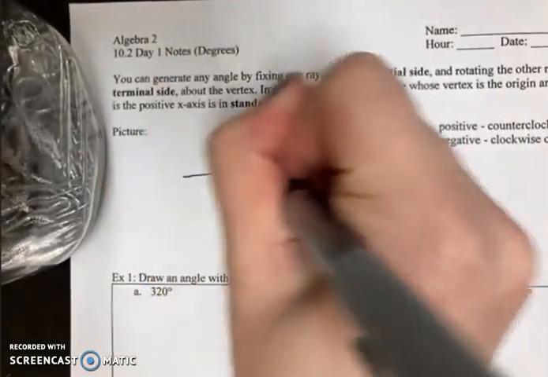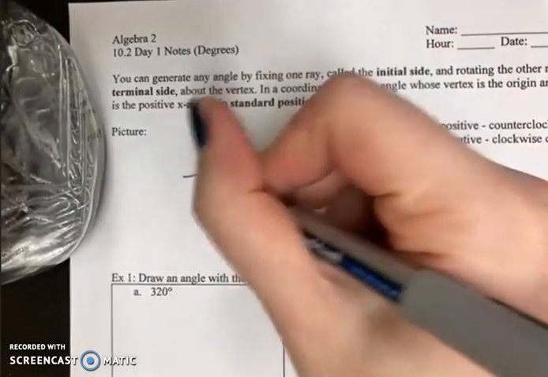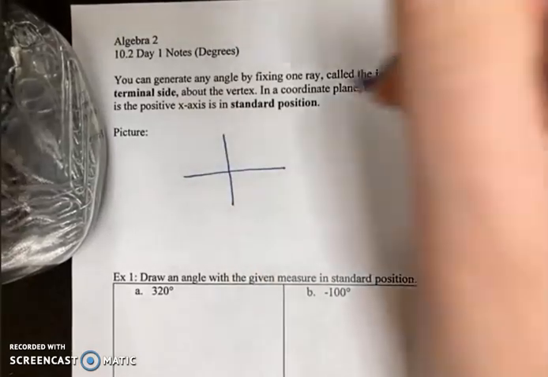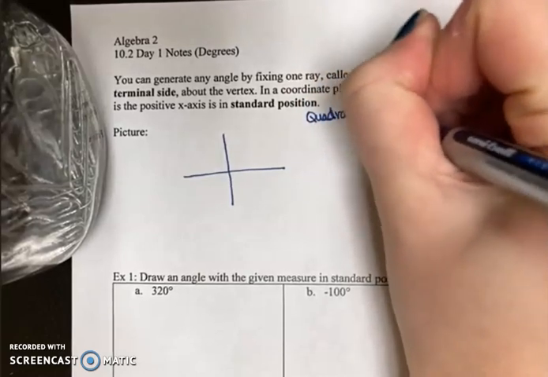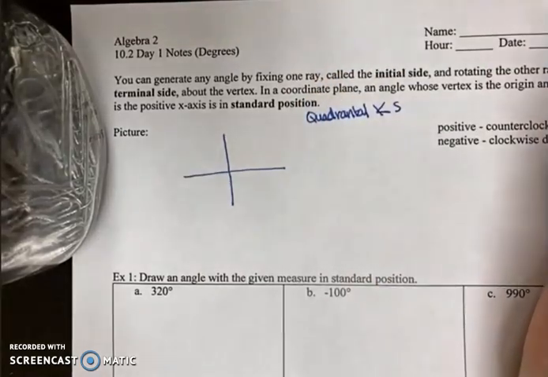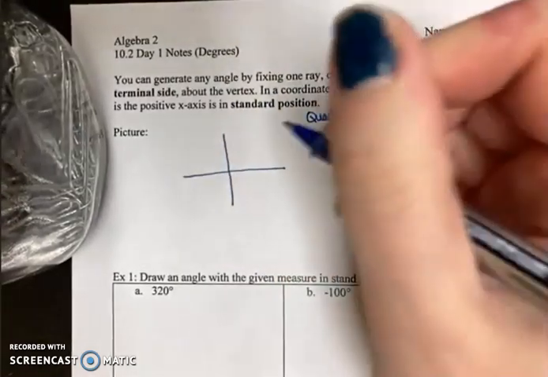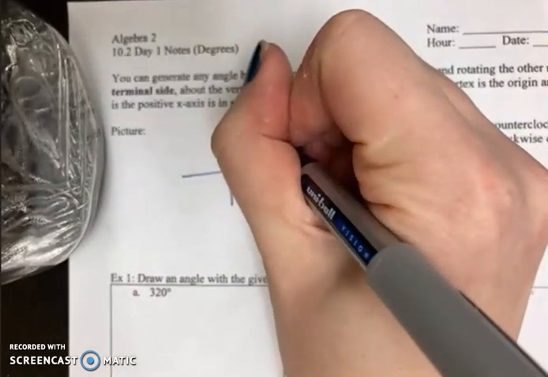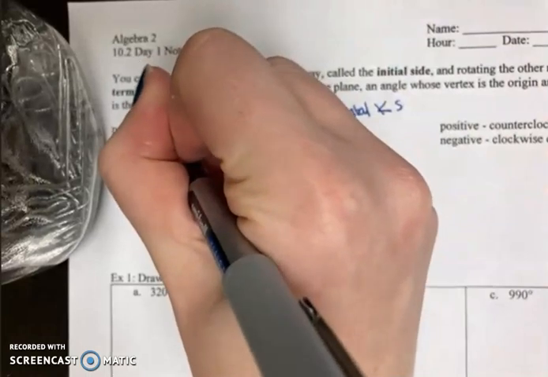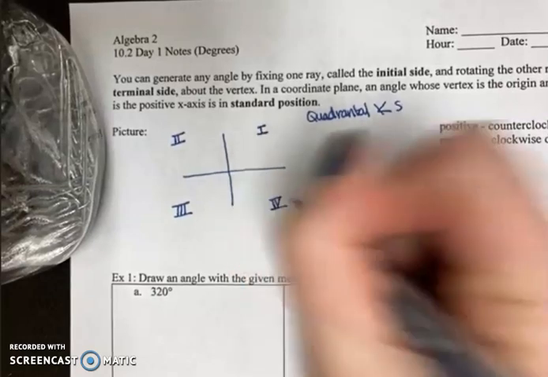When we draw an angle, we're going to have something that looks like a coordinate plane, okay? But instead of having x and y values, we're going to have quadrantal angles. Quadrantal angles are called that because they're values that split up the different quadrants. So here's quadrant 1, quadrant 2, quadrant 3, and quadrant 4.